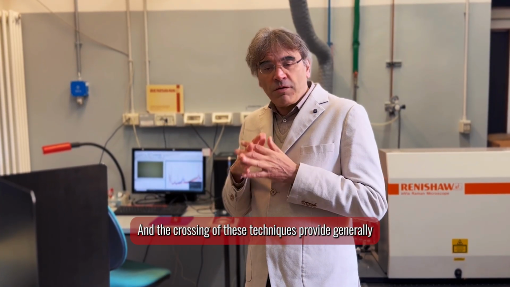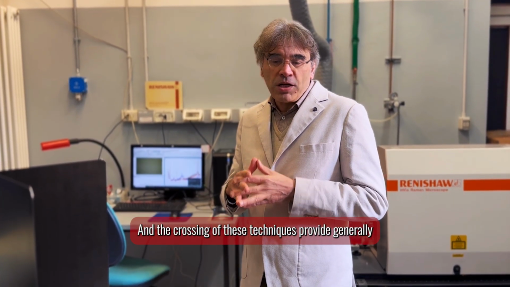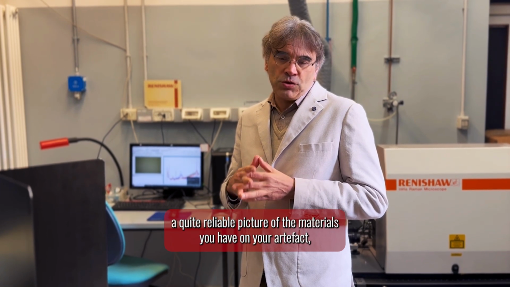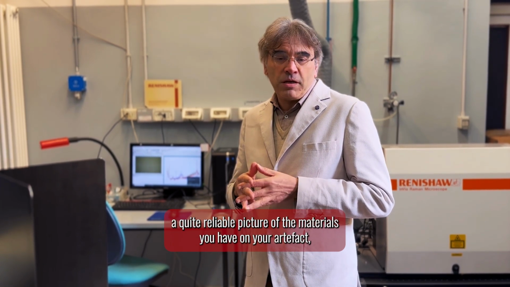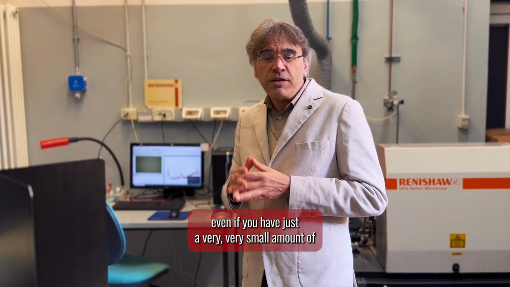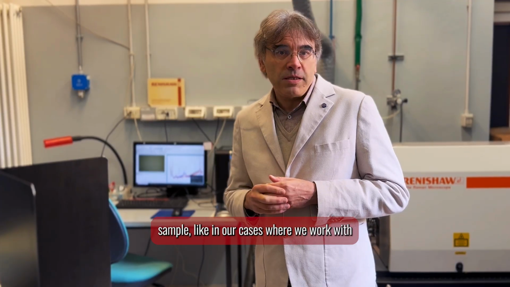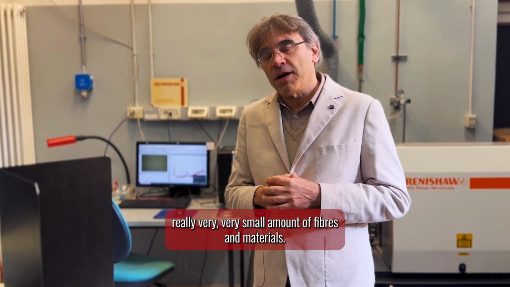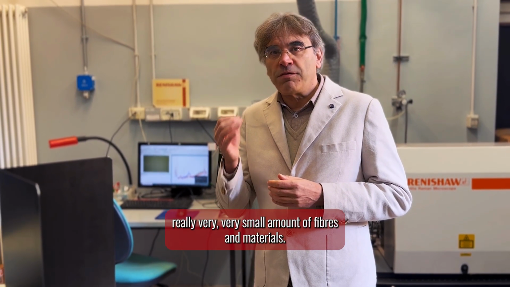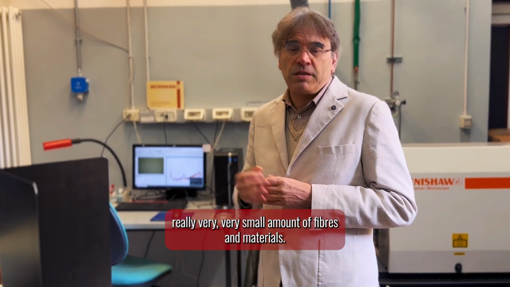The crossing of these techniques generally provides quite a reliable picture of the materials you have on your artifact, even if you have just a very, very small amount of sample, like in our cases where we worked with really very, very small amounts of fibers and materials.